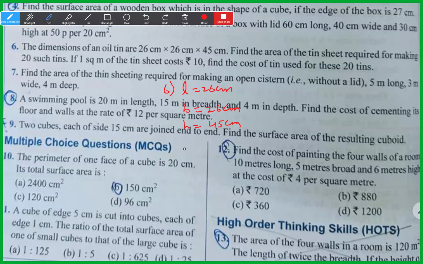Area of tin required for one box is nothing but the TSA of the oil tin. So for 20 such tins, we should multiply by 20.